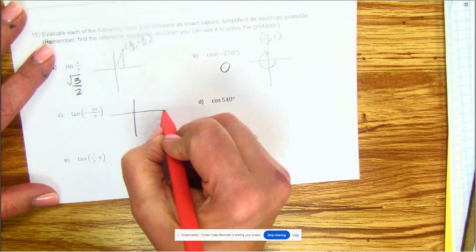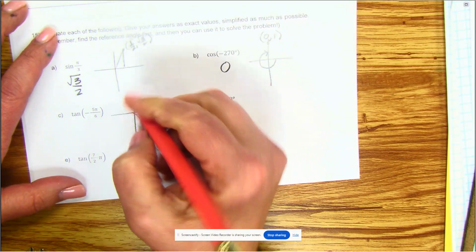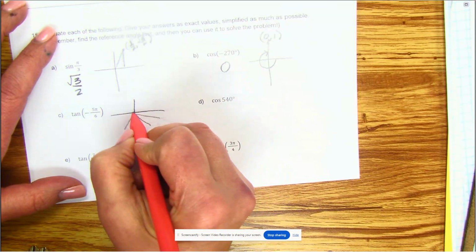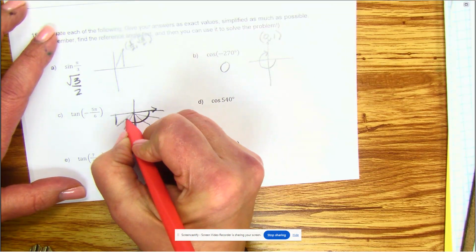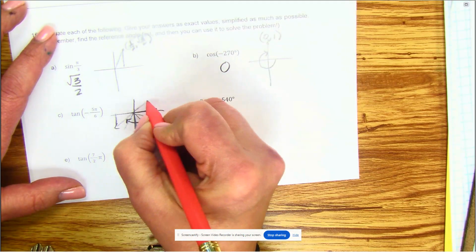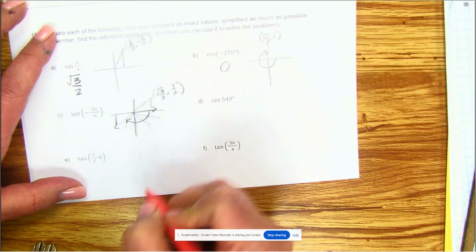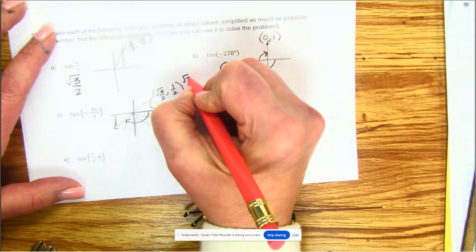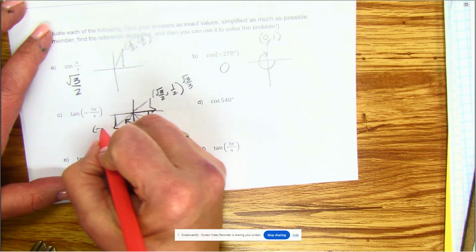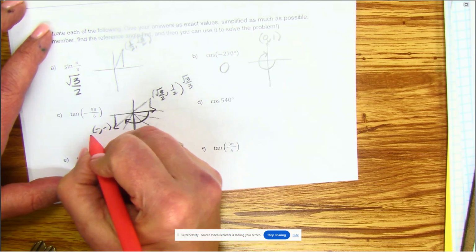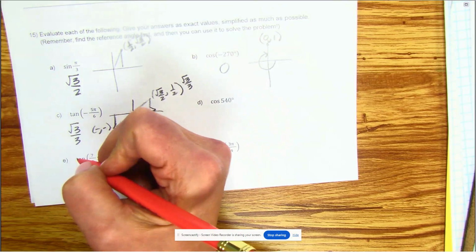Tangent of 5 pi over 6. Every 6 is 30. So that's 1, 2, 3, 4, 5. So that's here. Which matches the 30. So it's the square root of 3 over 2 and a half. And then tangent here is the square root of 3 over 3. Down in this quadrant, both the legs are negative, and when you divide a negative by a negative, you get a positive. So it's the square root of 3 over 3.